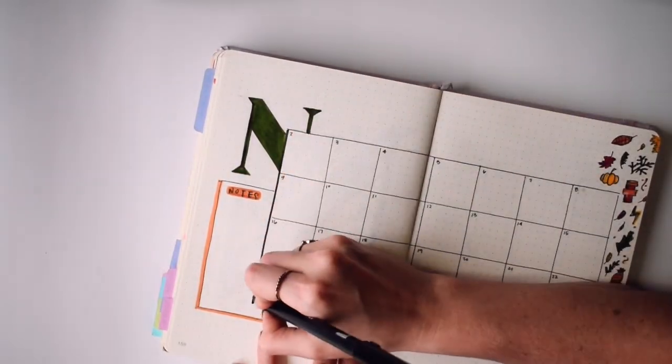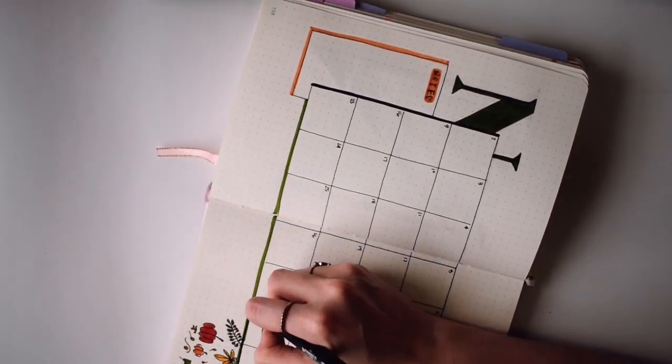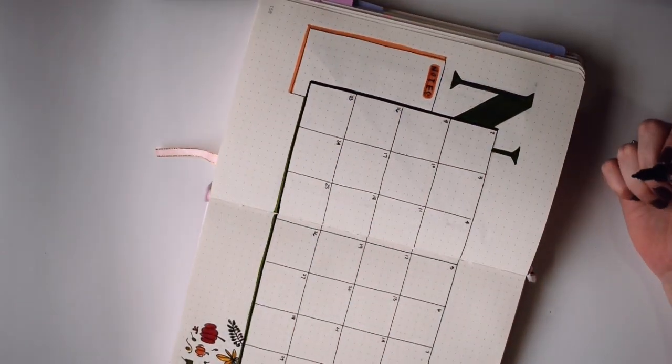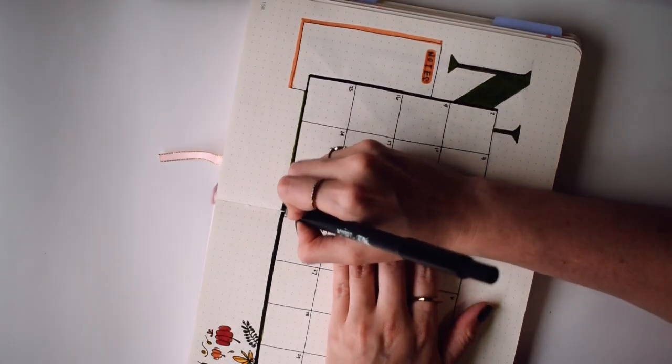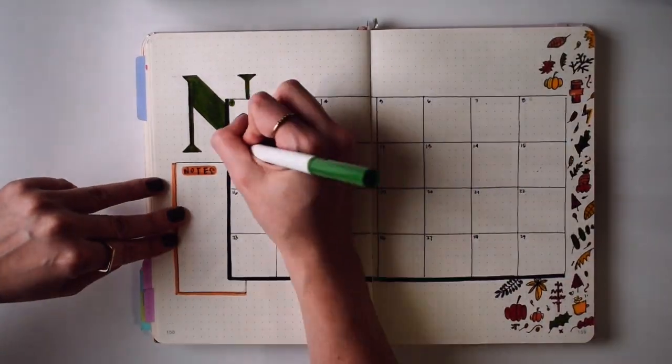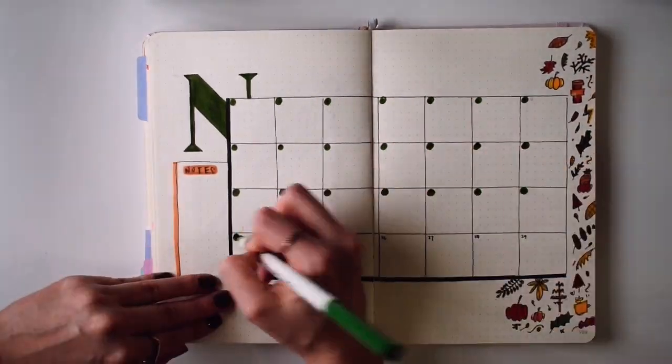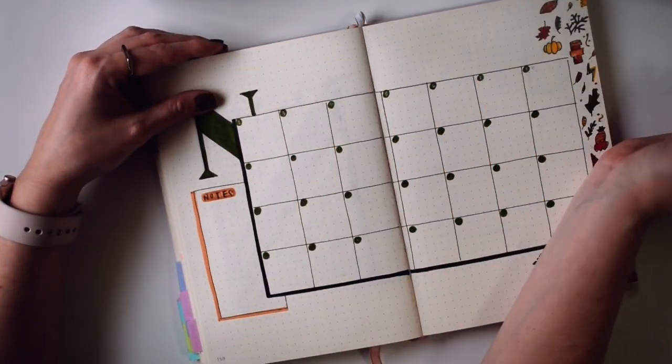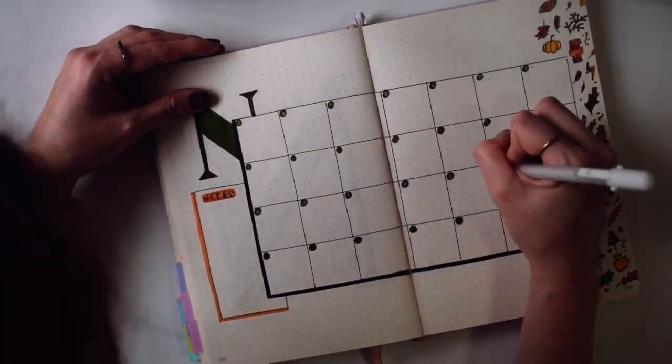On the notes section, I added a yellow drop shadow, and for the calendar, I had originally done a green shadow, but I didn't really like that, so I went in with black to make this a little bit more bold. And finally, for the numbers, I decided to make little green dots that I would then fill in with a white Jelly Roll pen.